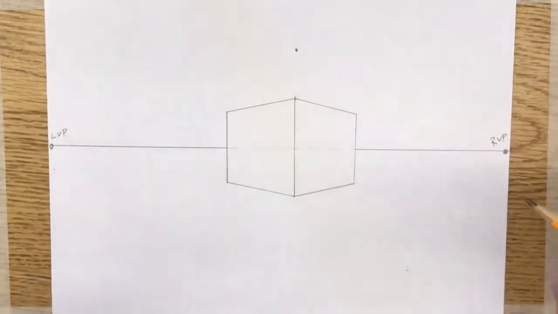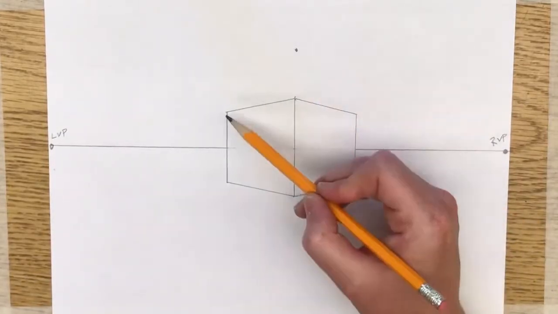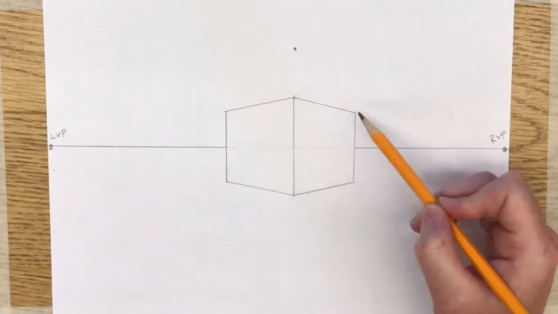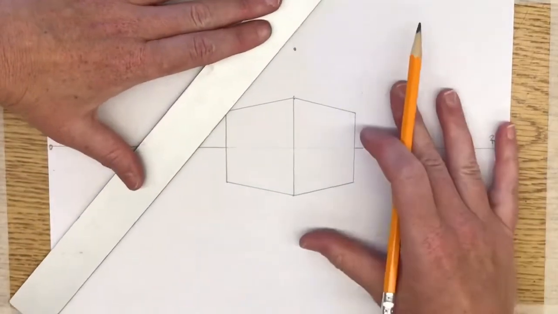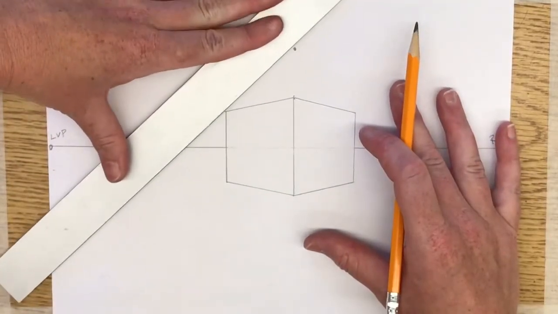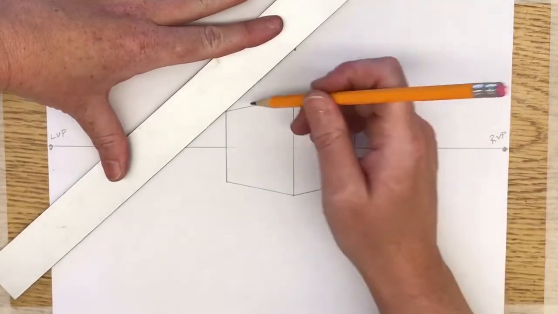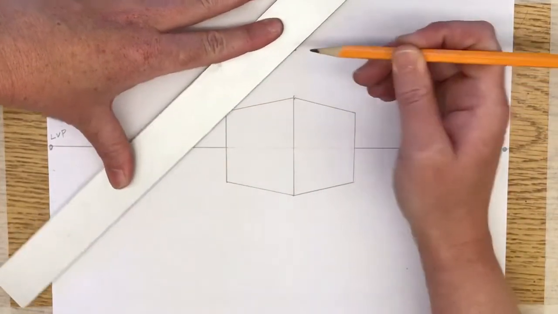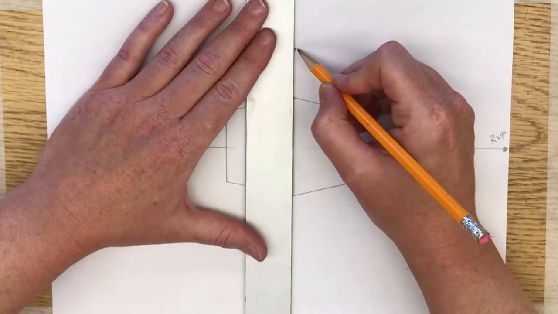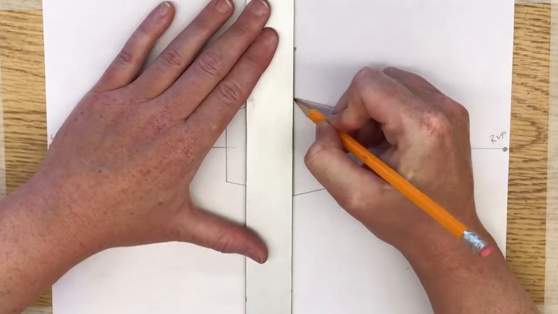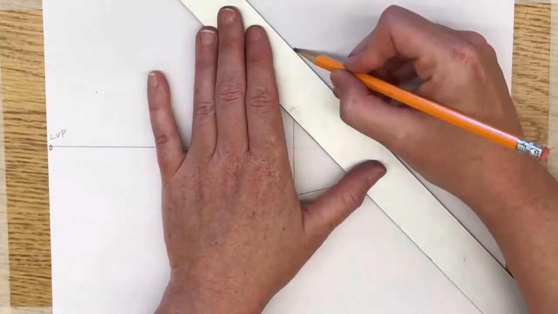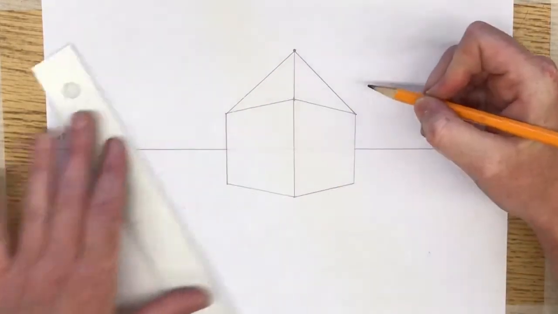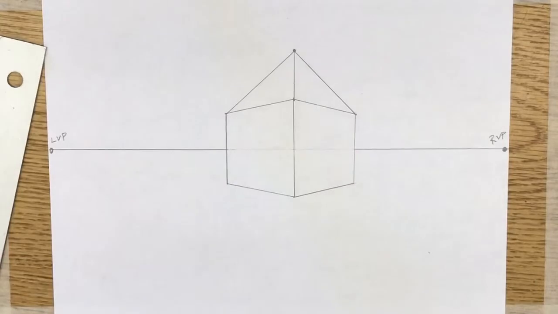So now I need to draw 3 lines connecting this peak with the 3 corners of my building here. So these lines, they're not going to be orthogonal, they're not going to be horizontal, they probably won't be vertical, they're just going to be 3 slanted lines. This one might end up looking vertical, but it might not. And that's it. That's really easy.